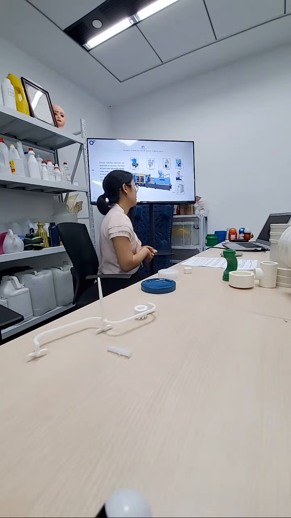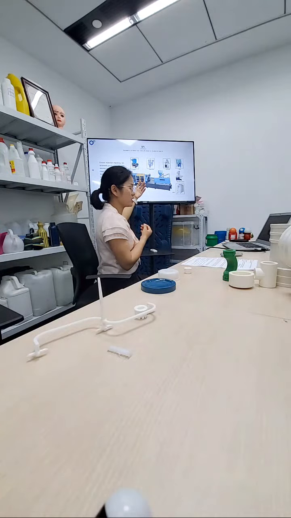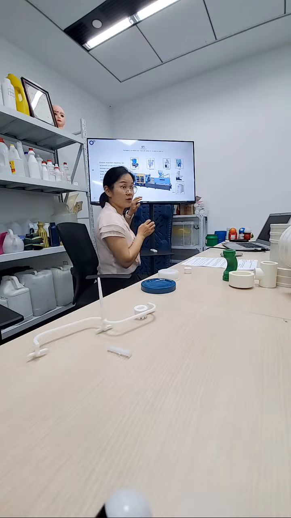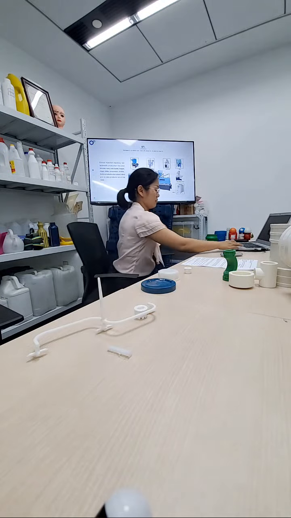Sometimes, if clients like to take the product from the mold directly and put it onto the conveyor, they will choose the robot arm to take the products out of the mold directly and then go to the conveyor.